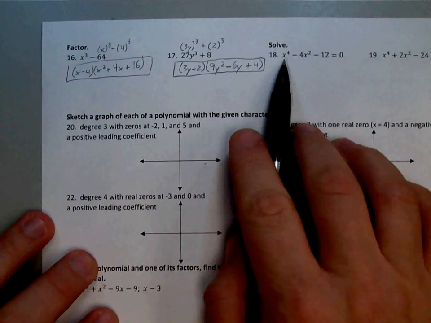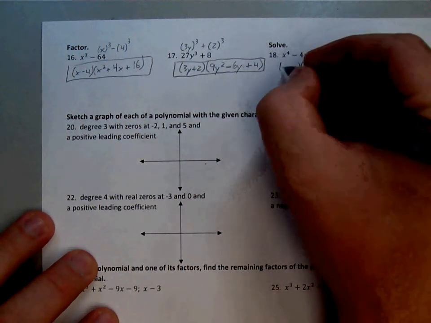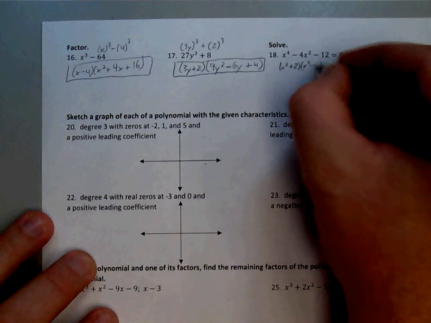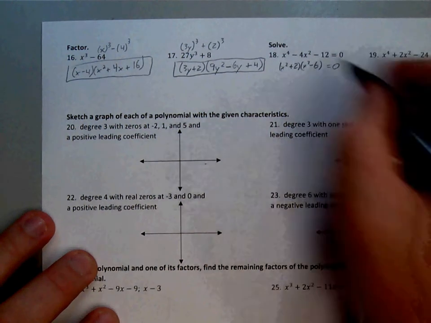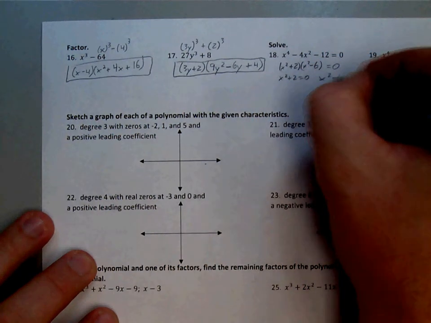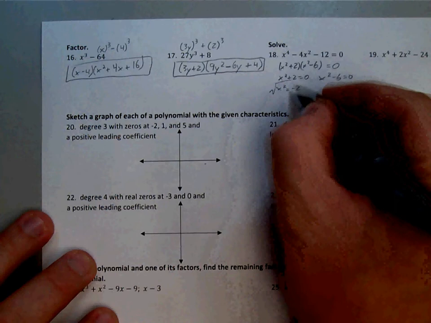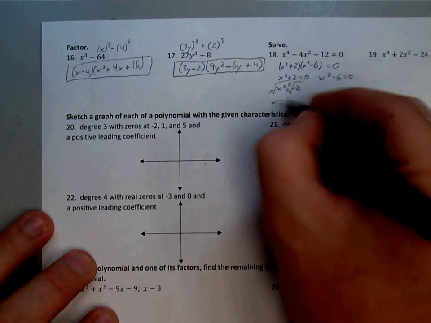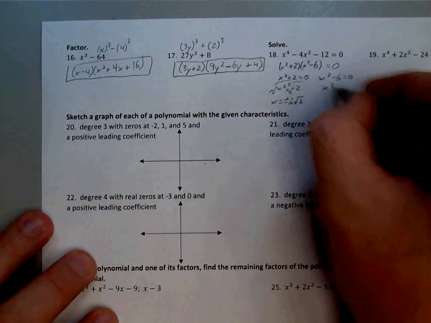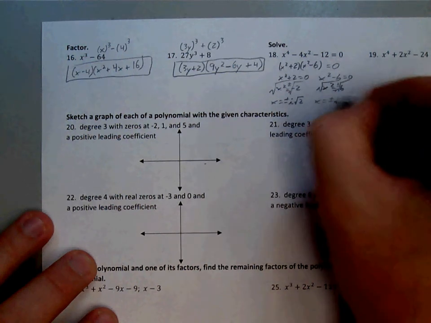Number 18, now we're solving. See, it's a 4th degree, and that's squared, so you can think of this in quadratic form. Just put an x squared and an x squared. Plus 2, minus 6. Neither of those factor any further, so set each one equal to 0 and solve. x equals plus or minus i square root of 2. x equals plus or minus just the square root of 6.